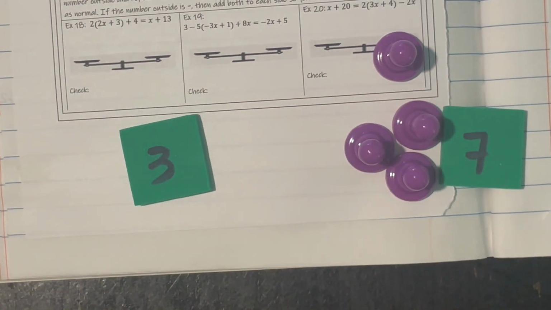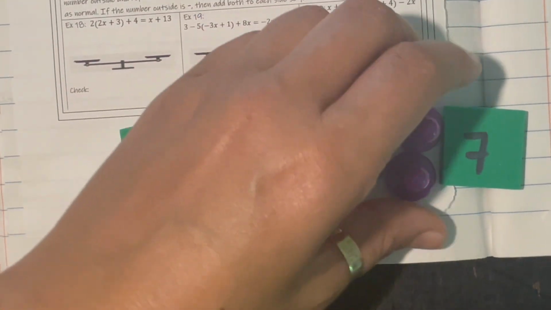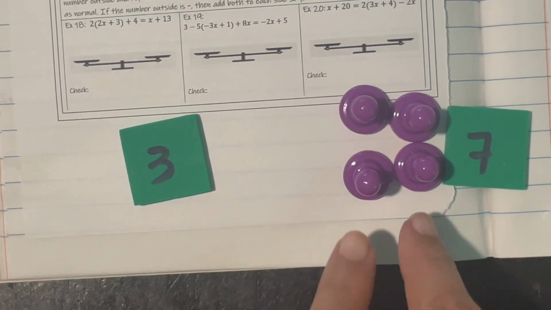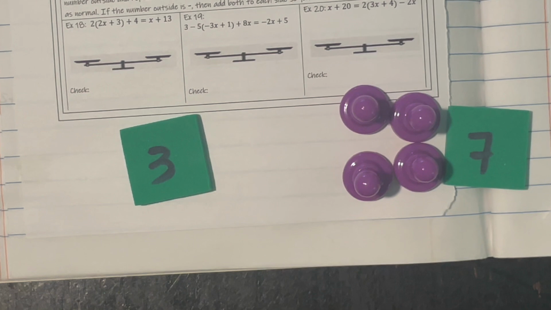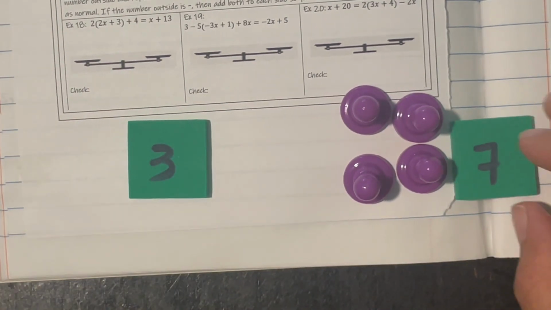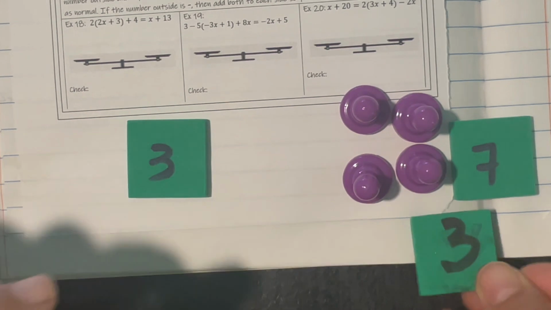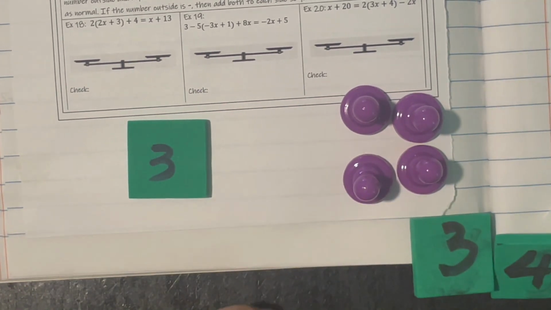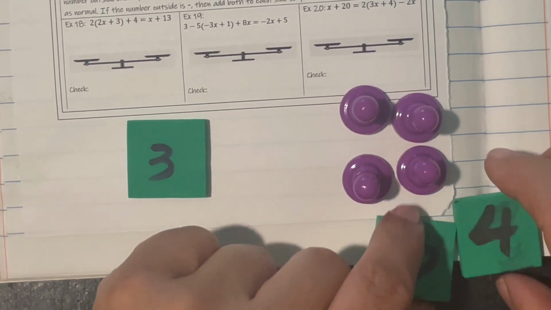Now I only have dark. So this is positive 4. Now, if I have numbers on this side and pawns on this side, I want numbers on this side, right? So I need to get rid of this 7. To get rid of this 7, I can break it down into 3 plus what? I can do 3 plus 4, right? 3 plus 4 is 7. So I can take this out, and I have not changed the balance of my scale.